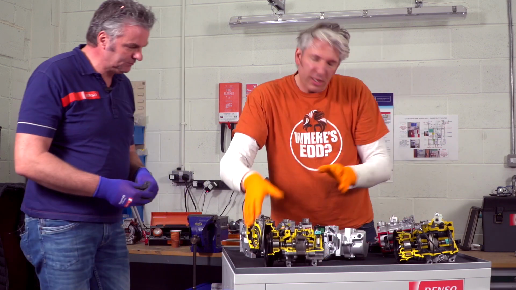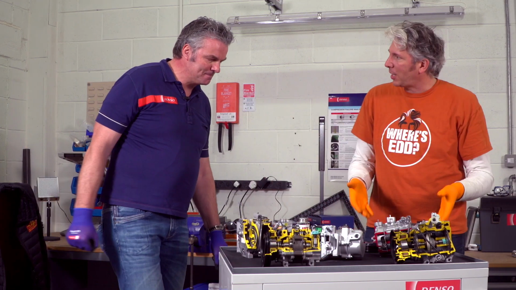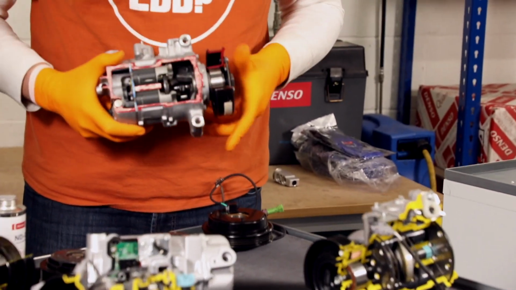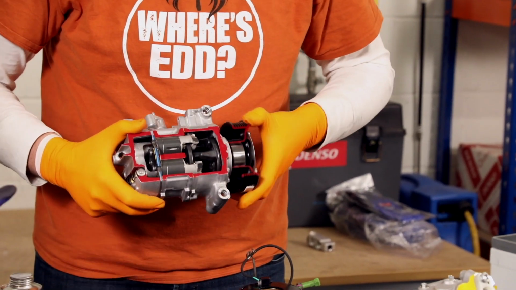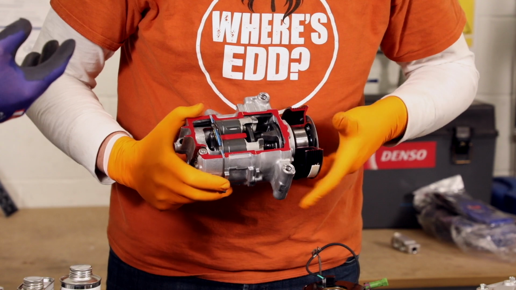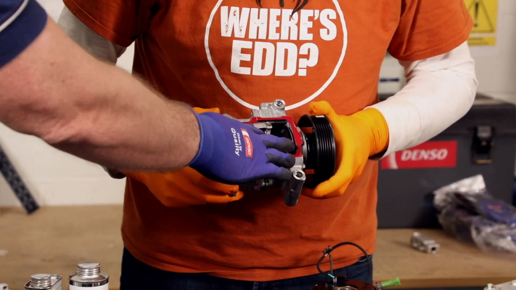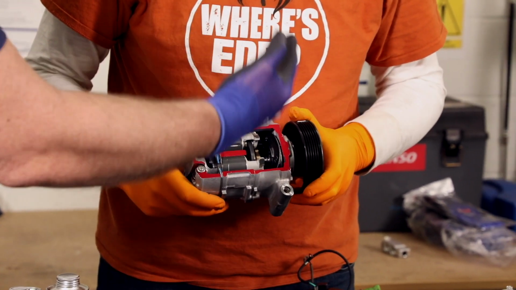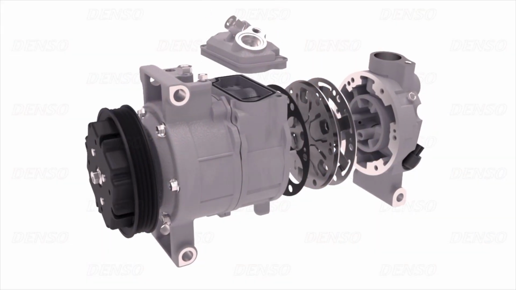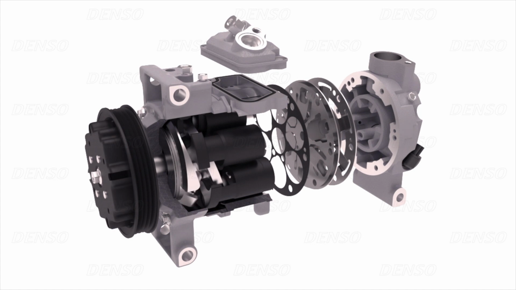Okay, so that suggests that this one, or our modern car, is slightly different. Is that right? That's correct. This one is a so-called variable displacement compressor, and that means that the angle of the swash plate can vary between minimum and maximum displacement. Oh, I see. Okay, so this could be spinning and actually not doing any compressing at all.